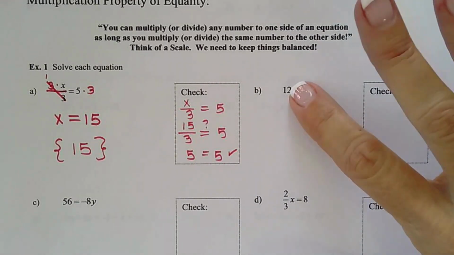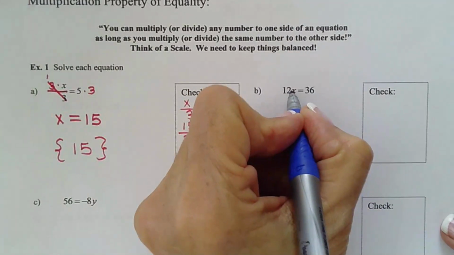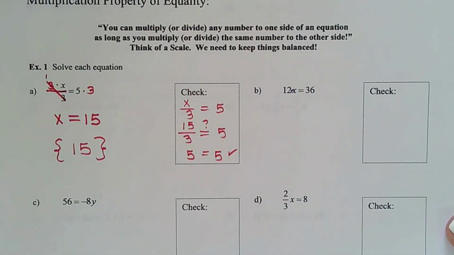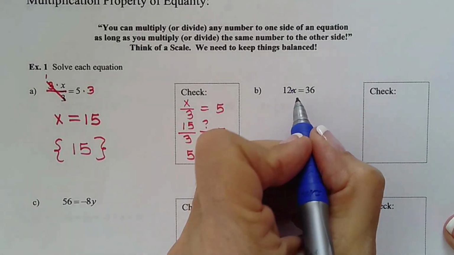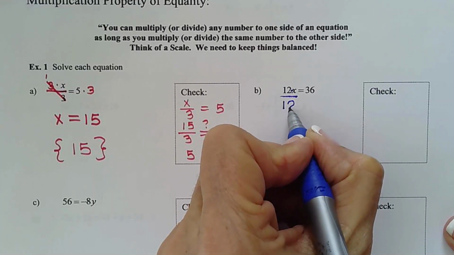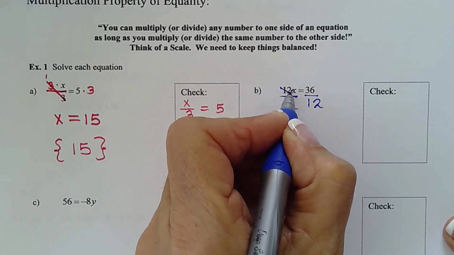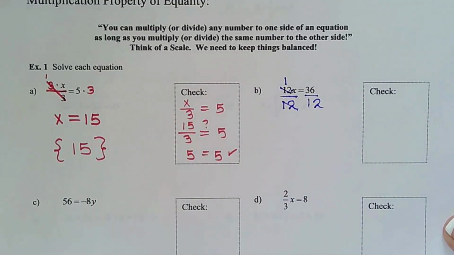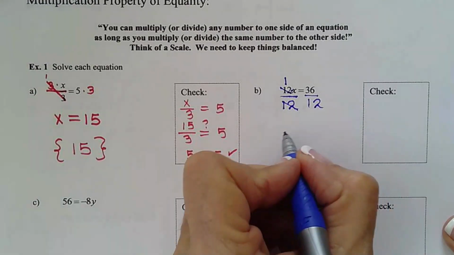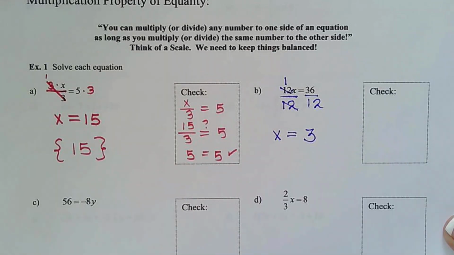Okay, so let's do one more and then I'll let you guys try a couple. So this is times. Remember, anytime there's not a symbol there, we can assume that's a times. So the opposite of multiply by 12 is divide by 12. 12 divided by 12 is 1. So we're left with 1x, which is just x. 36 divided by 12 is 3.